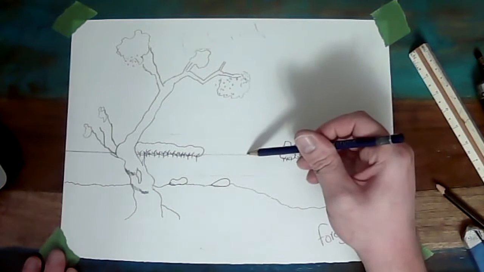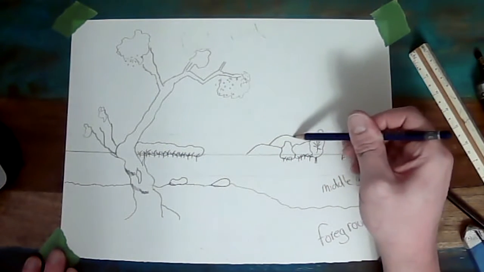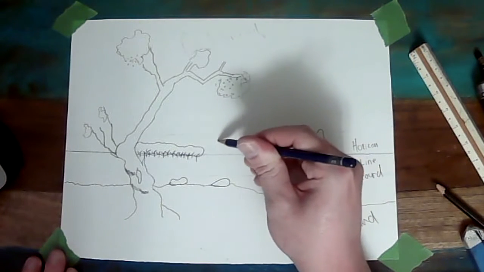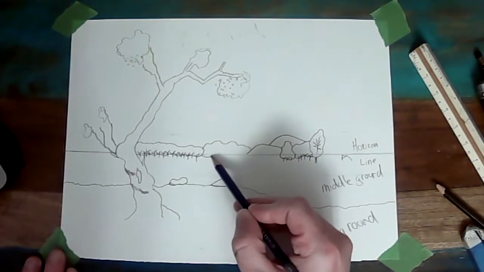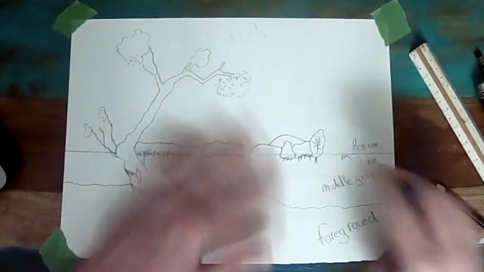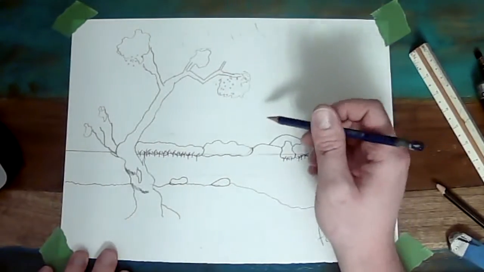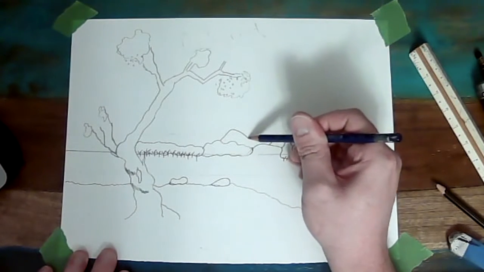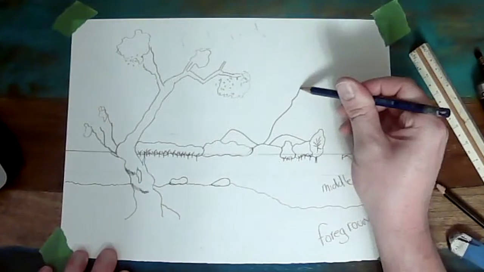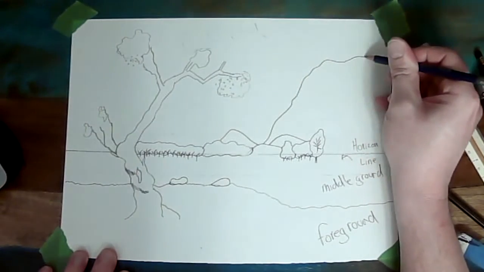So next I'm going to be adding a couple of mountains into my background. So I'm just kind of starting out with some rolling hills here in the background, adding a little bit of a tree line again. Everything that is behind that horizon line, anything behind that horizon line, is going to be my background.